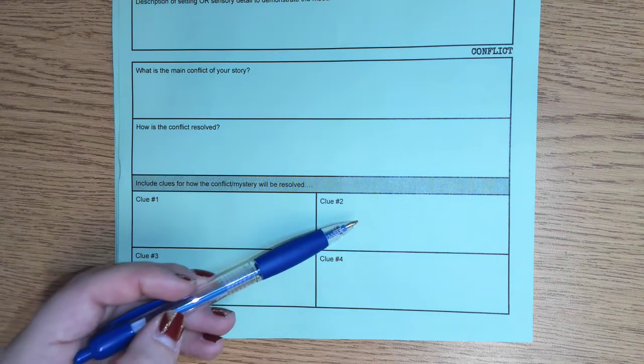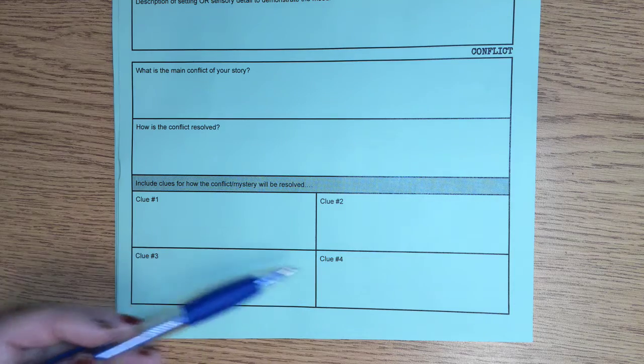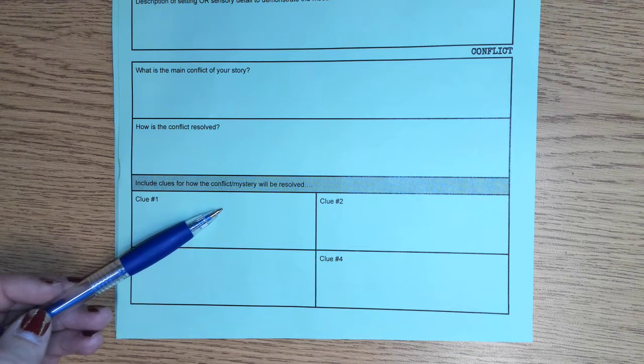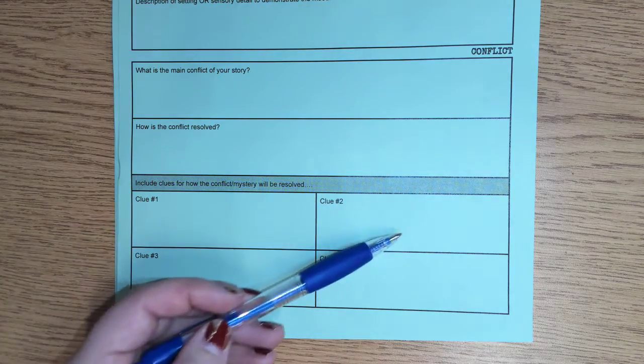And then because it's a mystery story, you're going to want to include up to 4 clues. That's up to 4 clues. You don't have to complete all of these boxes. But what are some clues that can help your reader try and figure out the resolution of your story before the end?